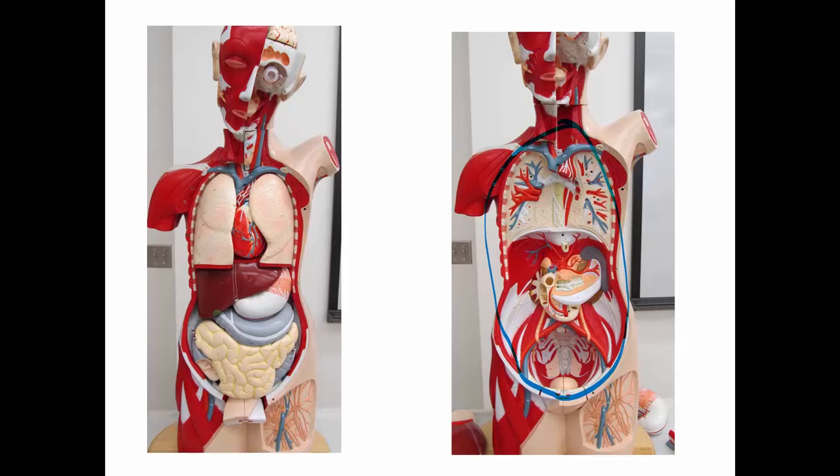And so the ventral cavity includes the thoracic cavity, which is everything above the level of the diaphragm, which is your breathing muscle, and the abdominopelvic cavity here. And the abdominopelvic cavity, if you'll notice, there's a smaller cavity here. This would be the pelvic cavity, and then all of this would be the abdominal cavity. Again, you've already seen this in some of your lecture material, so this should not be new to you.